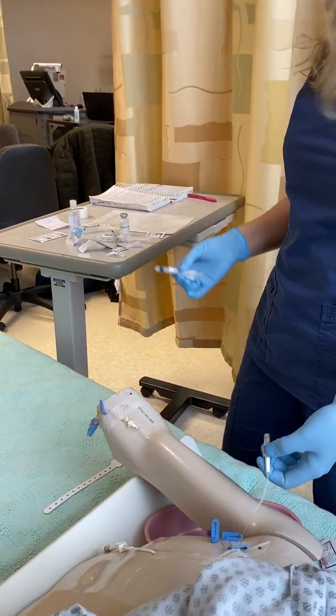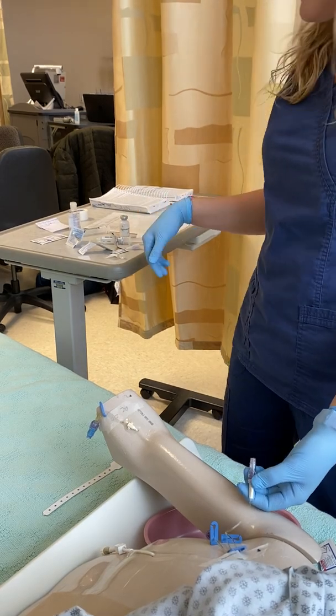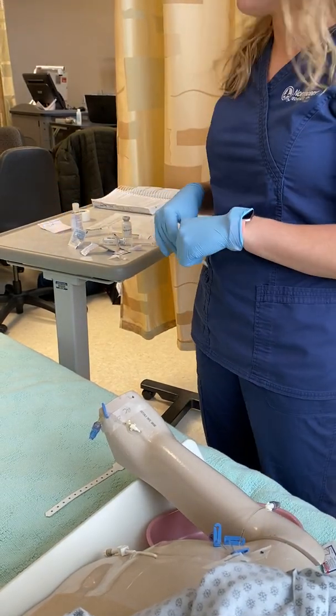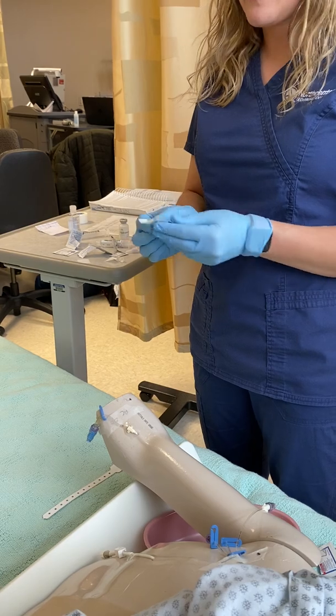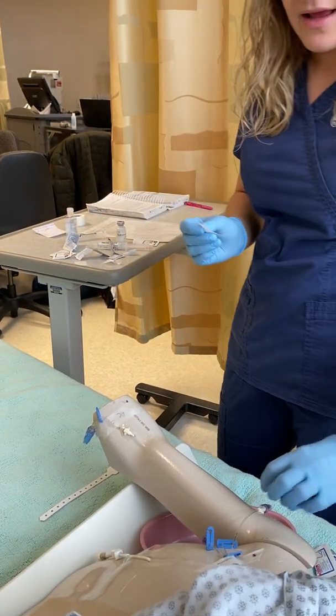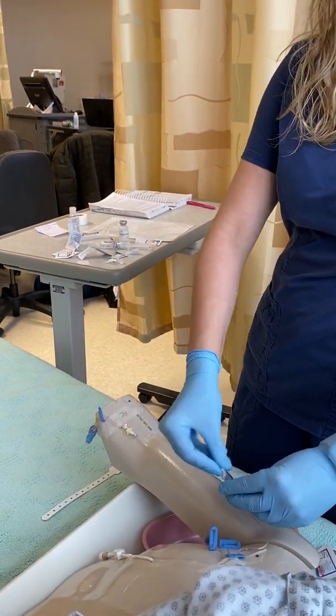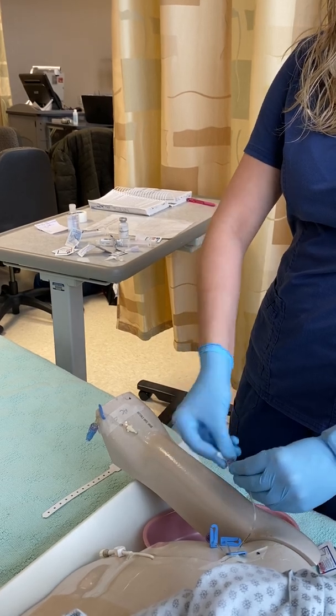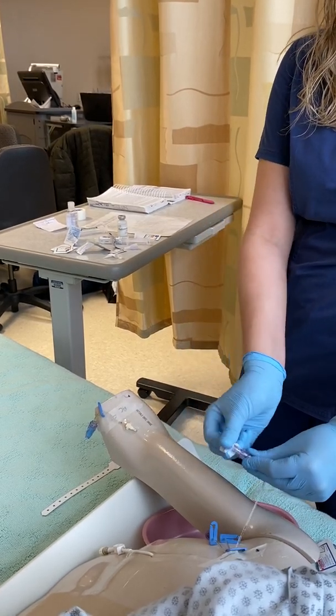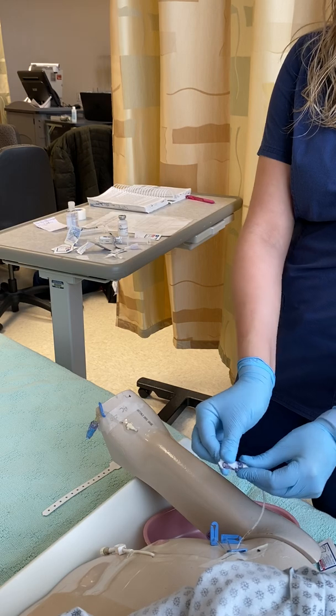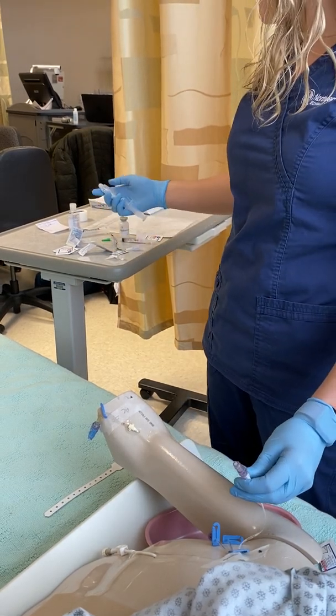Ask Bob how he's doing, if he feels any different. He says he is doing good. He does not have any dizziness. So I'm going to go ahead and clean again. And then we're going to take our second flush.